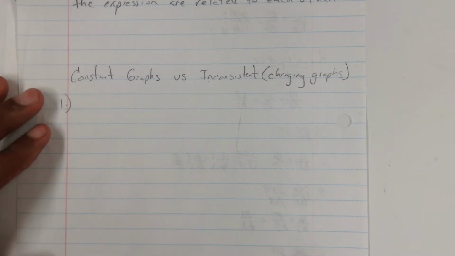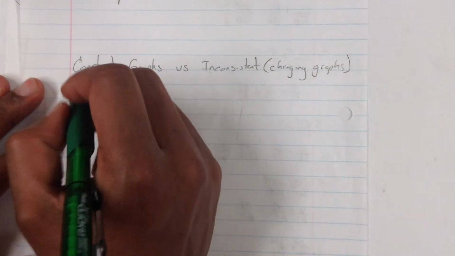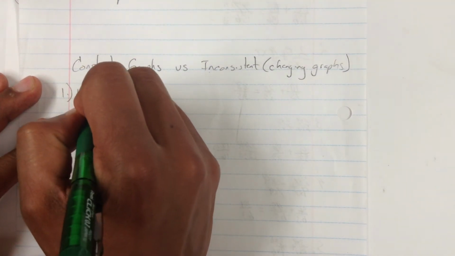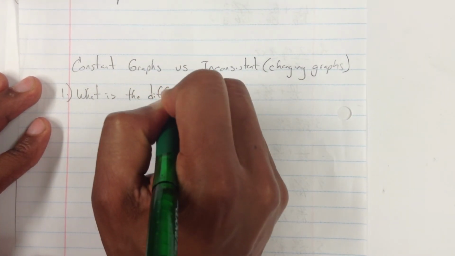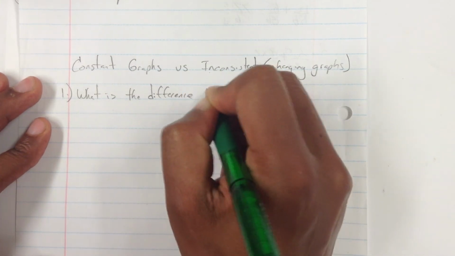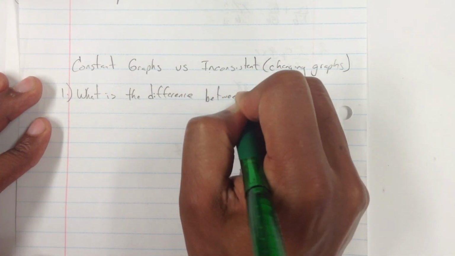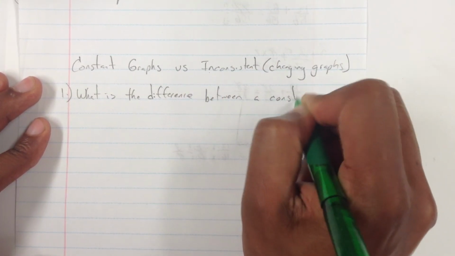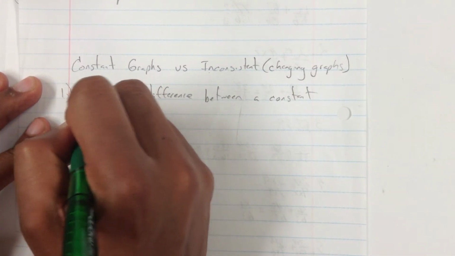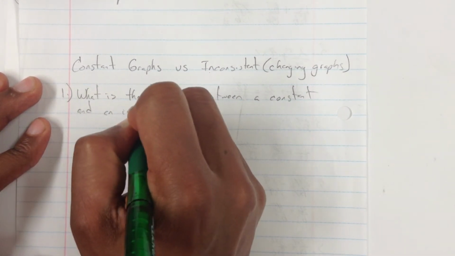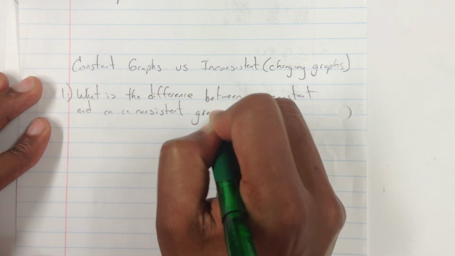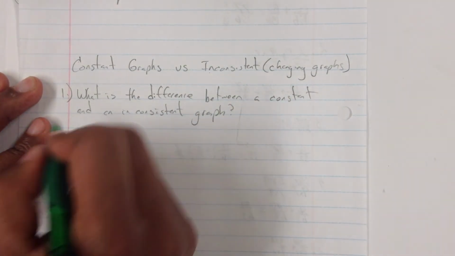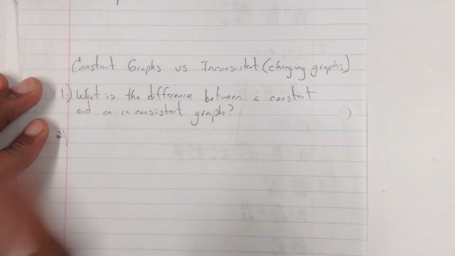So, in constant graphs versus inconsistent graphs, tell me, what is the difference? And I've already told you this, between a constant and an inconsistent graph. That's one question.